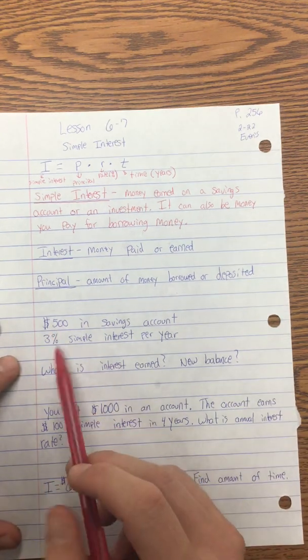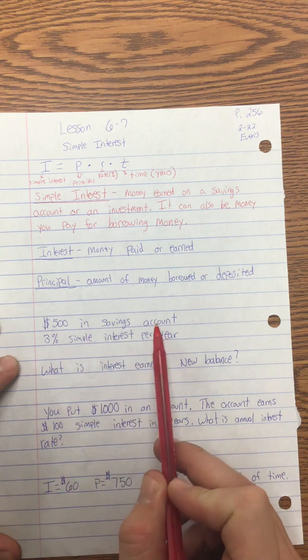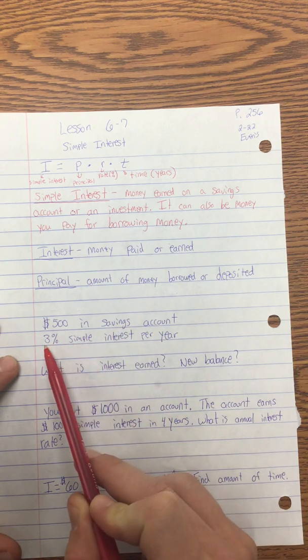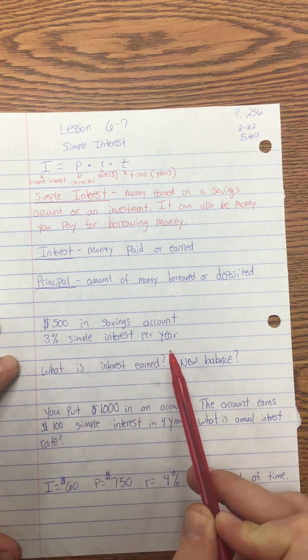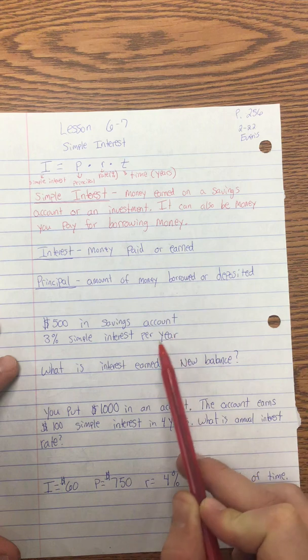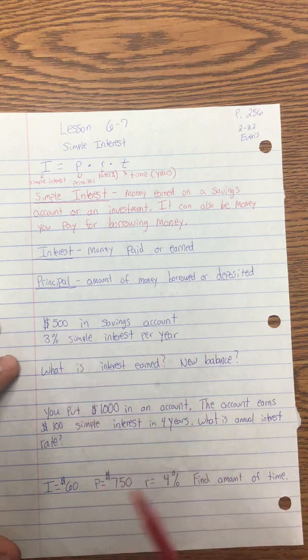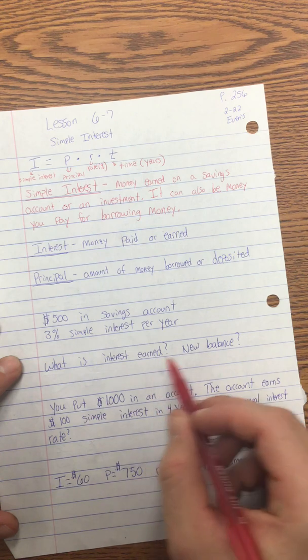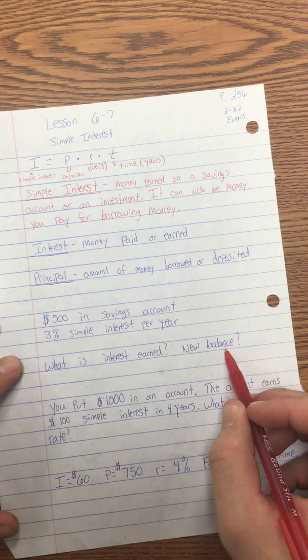So first example here, I have $500 in the savings account. So that's the money that I'm starting with, so that's my P. And then I have a 3% simple interest per year, okay? So that's just per 1 year. So we know kind of 1 year, 3%, and 500. So I'm gonna put that into my formula. It says, what is the interest earned? And I'm gonna find my new balance in the account.